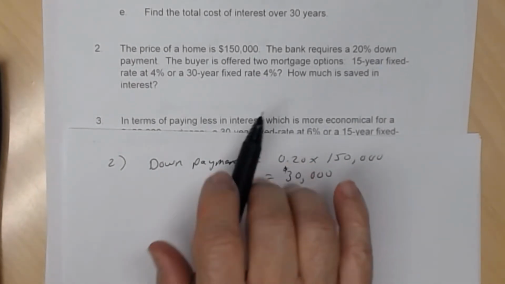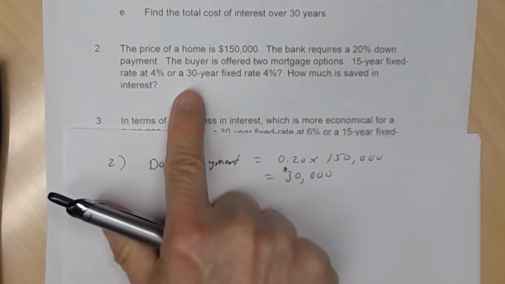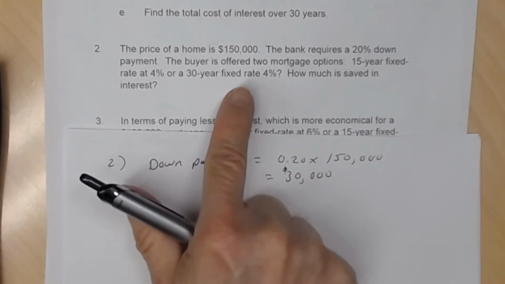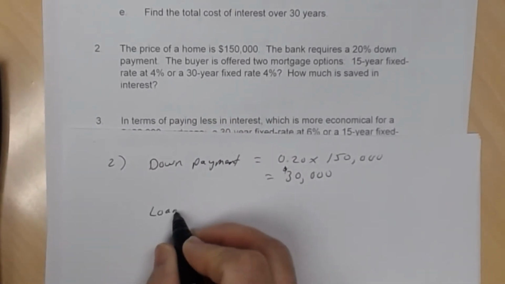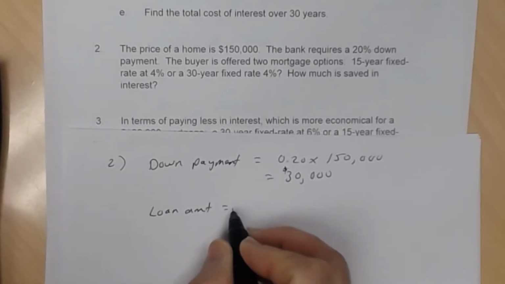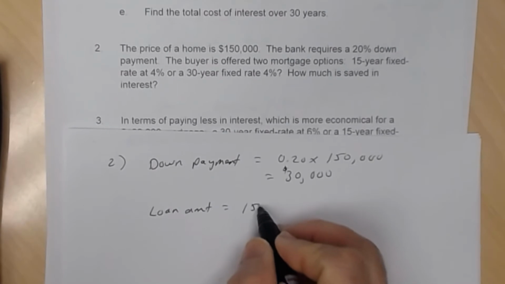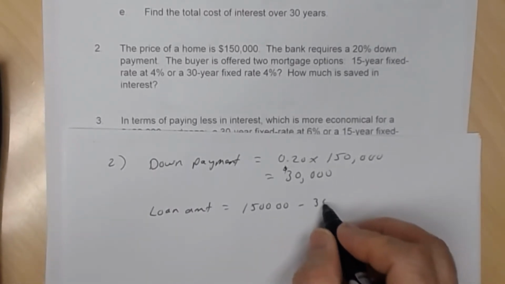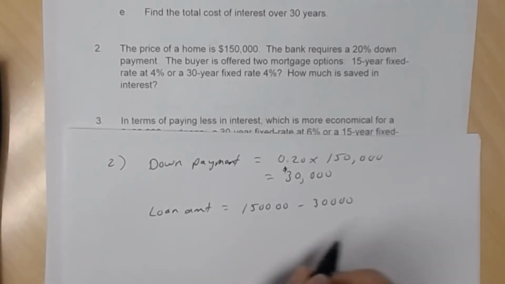Now, before we figure out what the monthly payment is, we have to first figure out how much I borrowed. So the loan amount will be the price of the house, which is $150,000, minus the down payment, which I'm paying right away. So I'm not borrowing that money. I have that money, I'm giving it away.